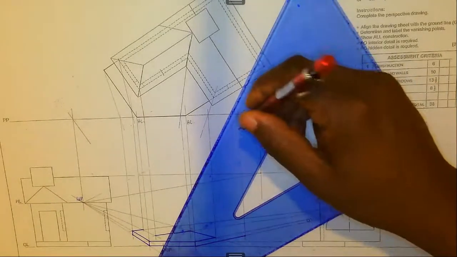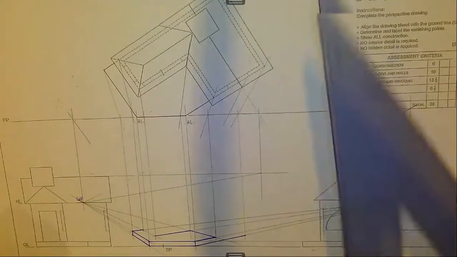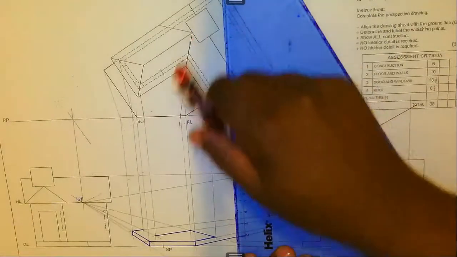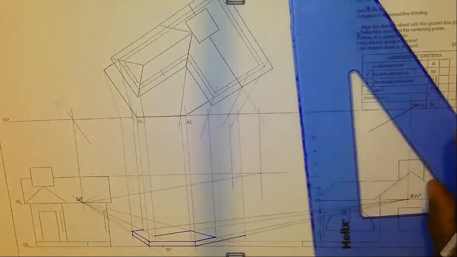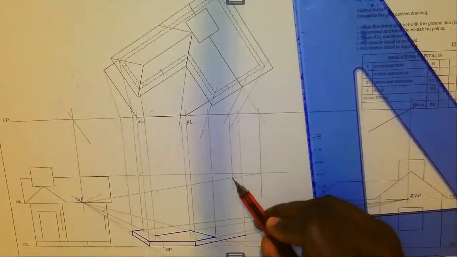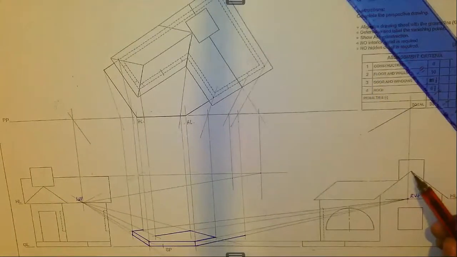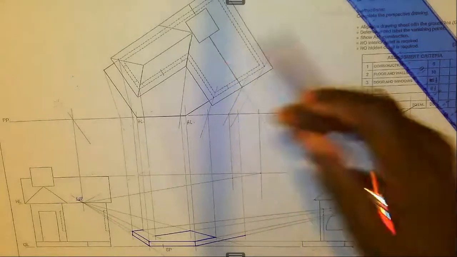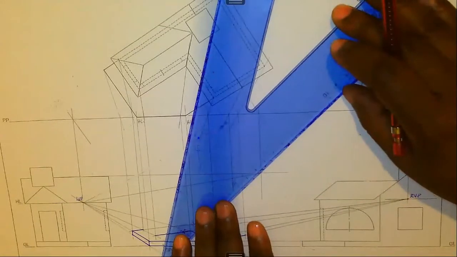Right, from the SP, take it down. So this is the point that we want, okay? This point is that point, which is the same as that point, which is the same as that point as well. Right, then if we need the other one, we connect again with the SP, where it hits the chimney.